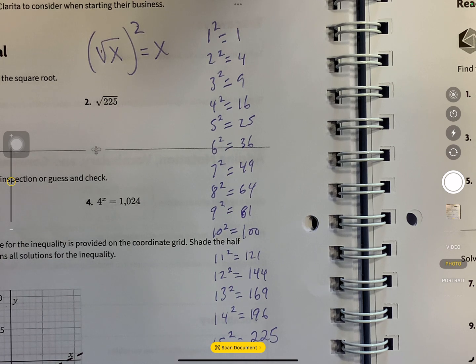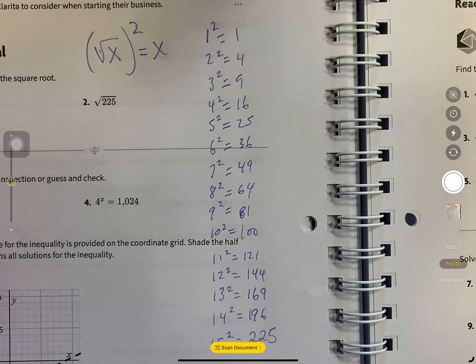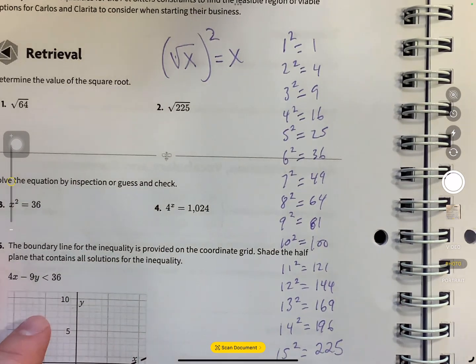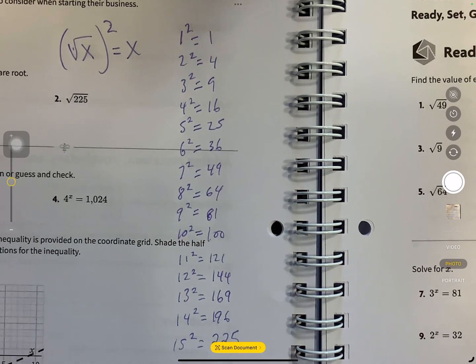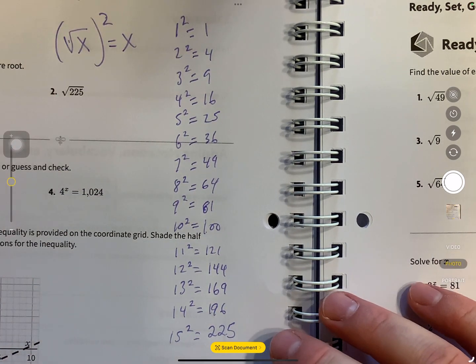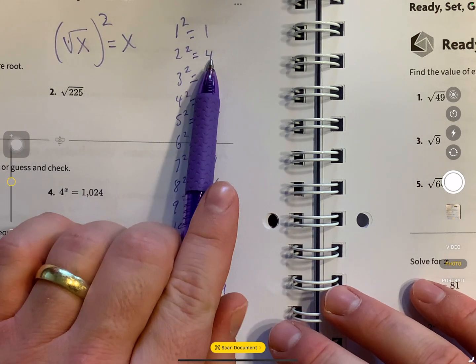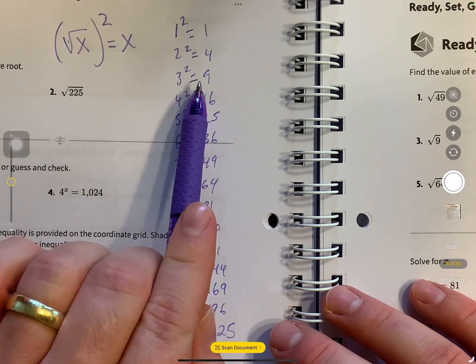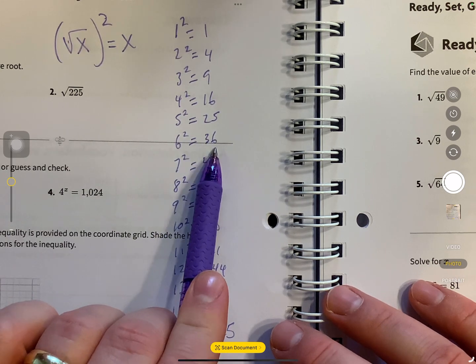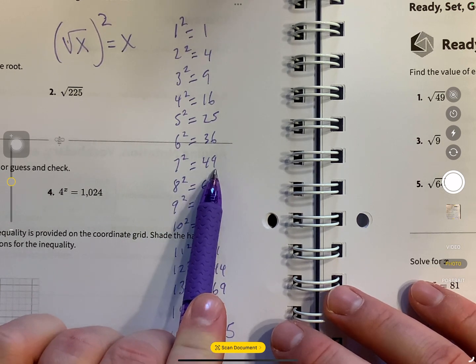So you'll hit second and square root, and then you'll type in your 64 or 225. It'll tell you. You can just type them all in. It tells you what it is. But if you have this chart here, you can do them all from the chart. You don't even need a calculator. So like the square root of 4 is 2. The square root of 9 is 3. Square root of 16 is 4. Square root of 25 is 5. Square root of 36 is 6. Square root of 49, 7.